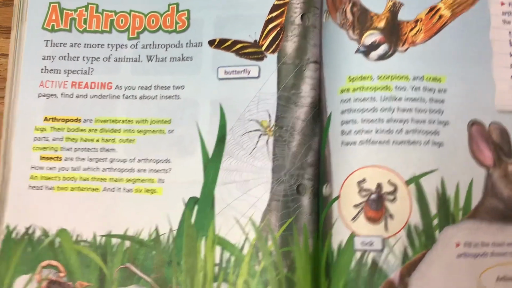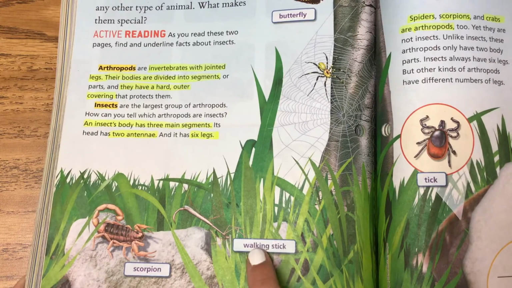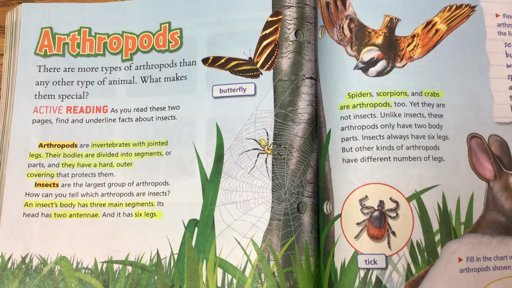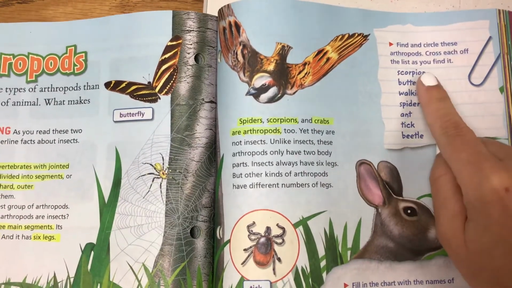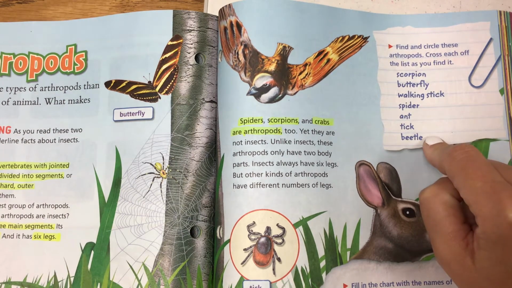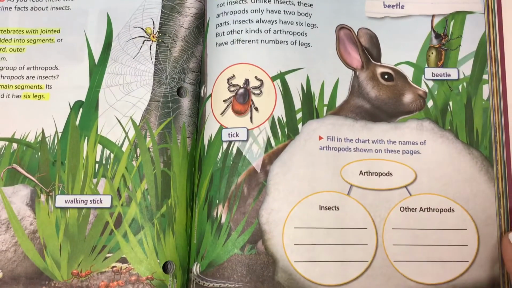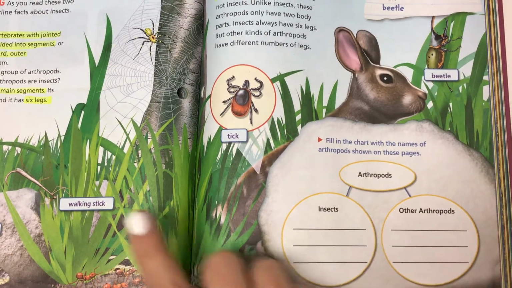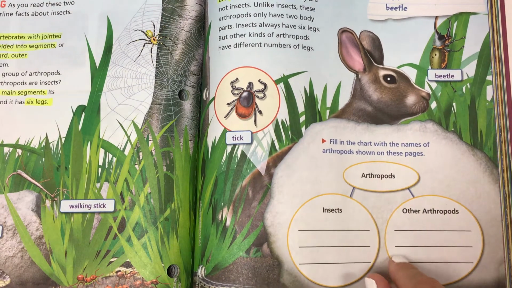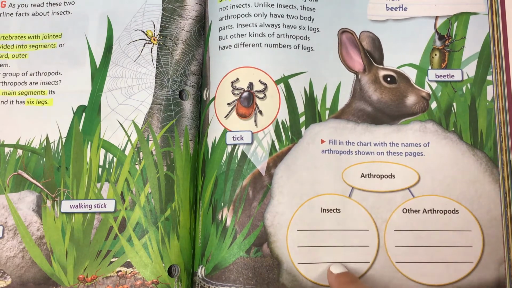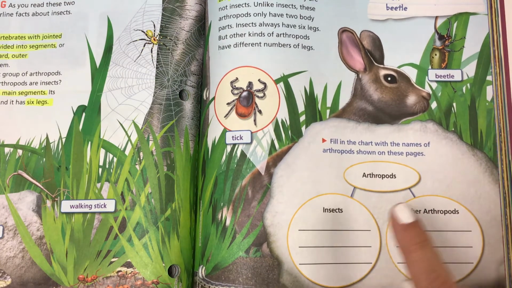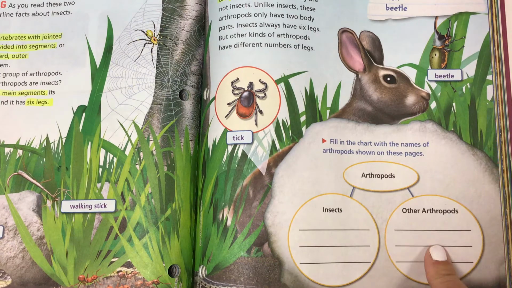So take a look at this page and all of the illustrations and the examples of arthropods and insects. It says, find and circle these arthropods. Cross each off the list as you find it. And then down here, you're going to look back in your text and fill in the chart with the names of arthropods. You're going to write the ones that are insects here, and then the names of other arthropods that are not insects over here.